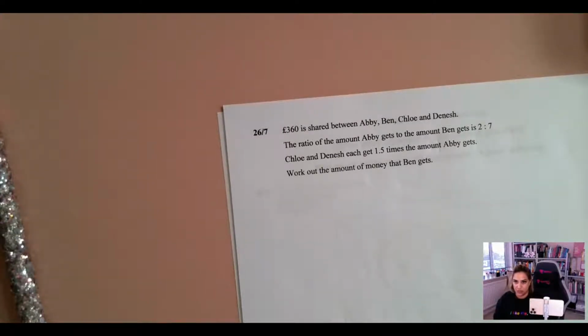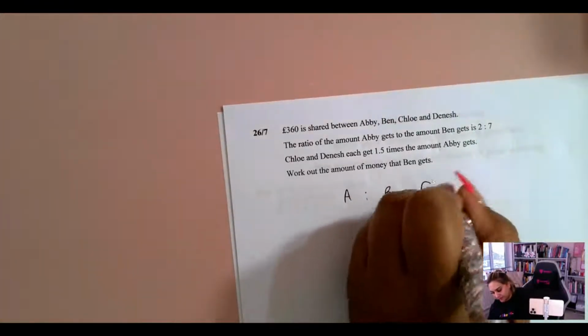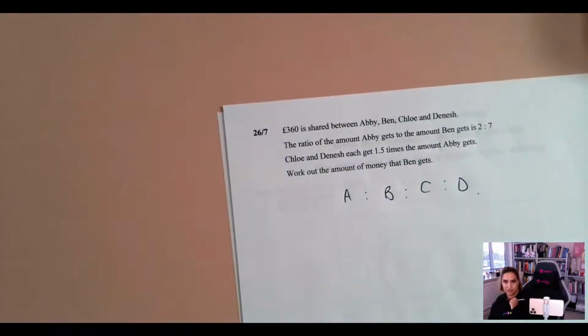So we know that 360 is shared with all of them. Chloe and Dinesh get 1.5 times the amount Abby gets. Work out the amount of money that Ben gets. So if we were going to write their ratio all the way out, we've got Abby, Ben, Chloe, Dinesh.